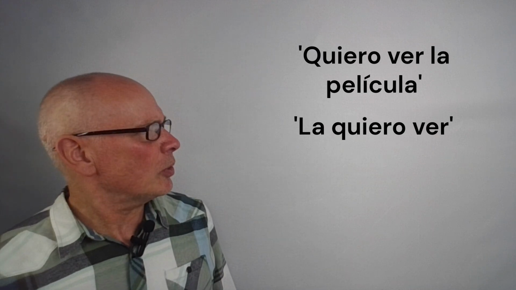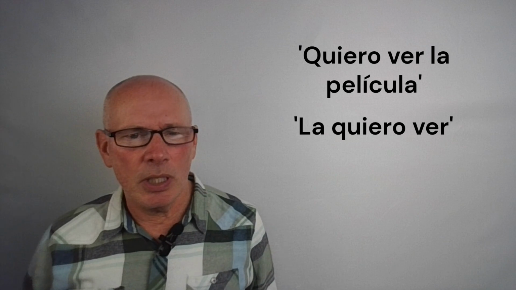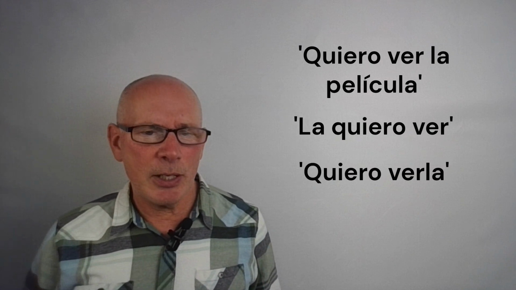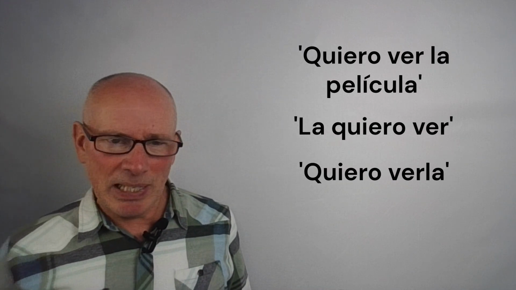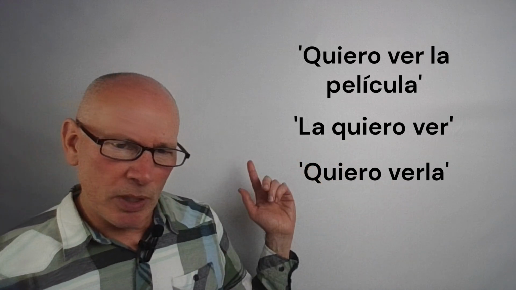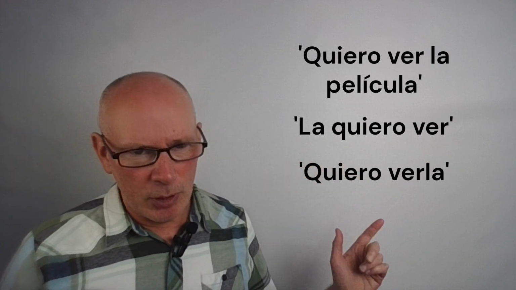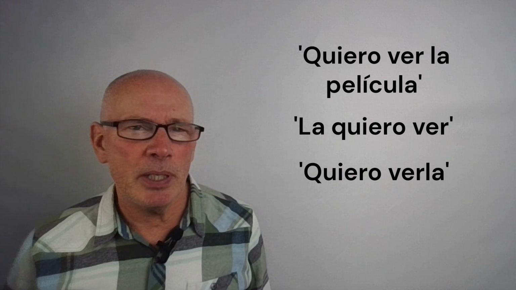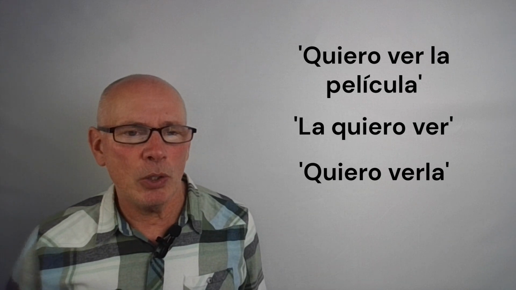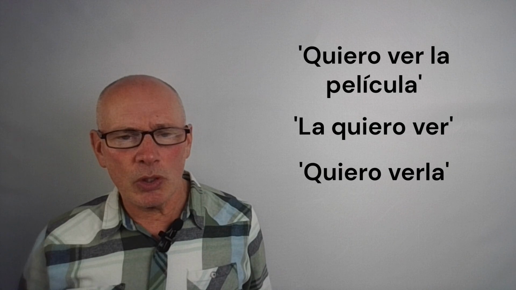Or you can also use this construction, quiero verla. Okay. What we notice here, of course, is that the pronoun la for la película, in the first one, it's before the conjugated verb. But in the second example, it's after the verb in the infinitive and joined onto it at the end to make one word. And so both of these sentences, la quiero ver and quiero verla, mean I want to watch it.